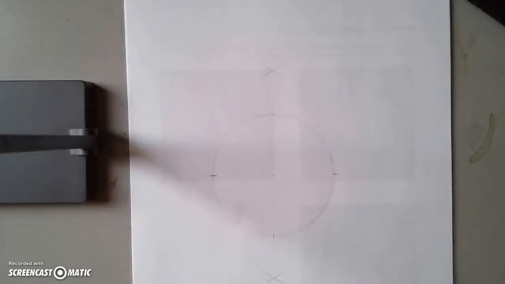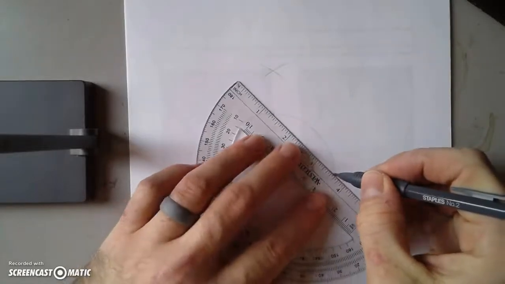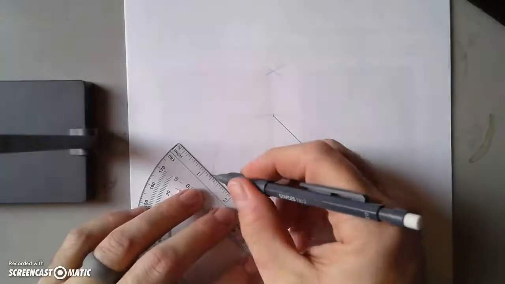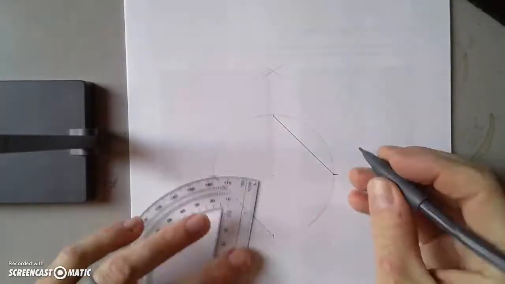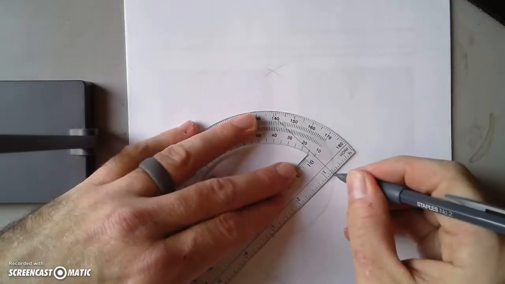Even if you don't know that yet, you could just continue and see what happens. But it's probably progress to get something that looks similar. So we'll just go ahead and connect those.